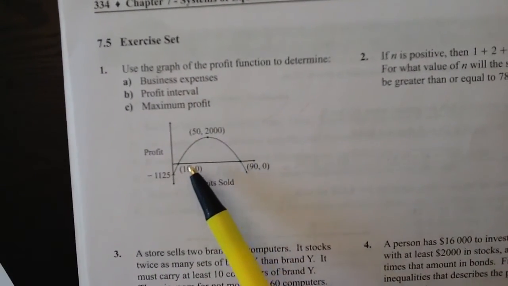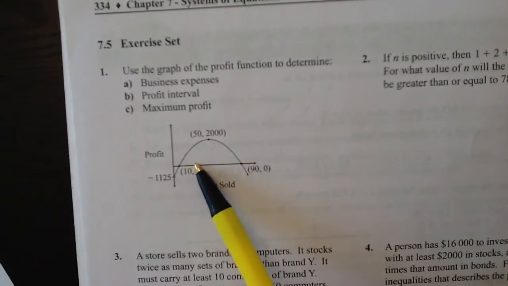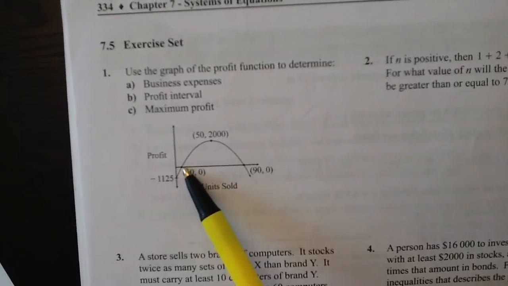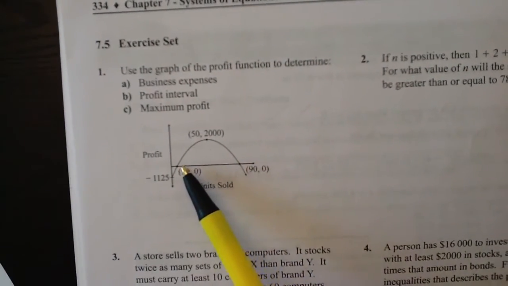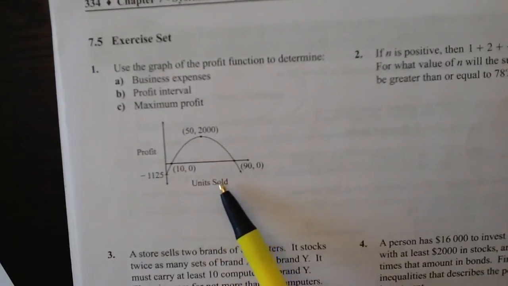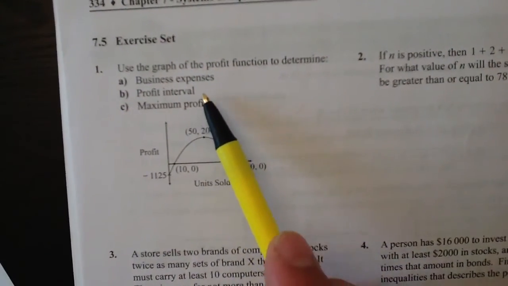The profit interval then is all the times when the function is above the x-axis, so between 10 and 90. Anywhere between 10 and 90 units sold will result in a profit, so that's your profit interval.